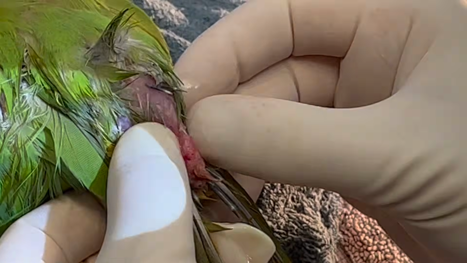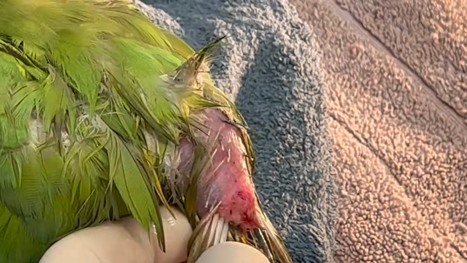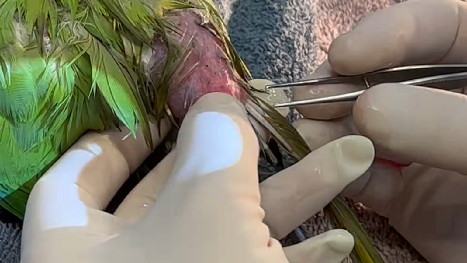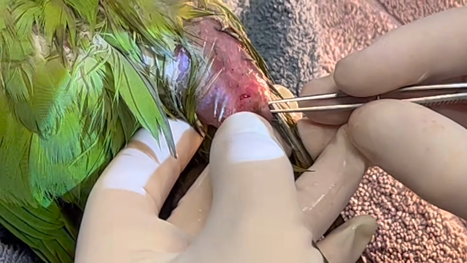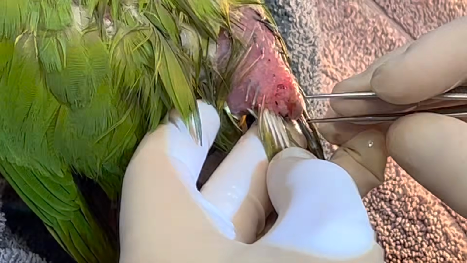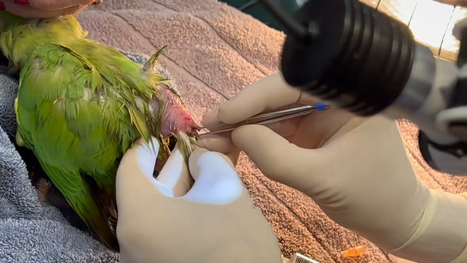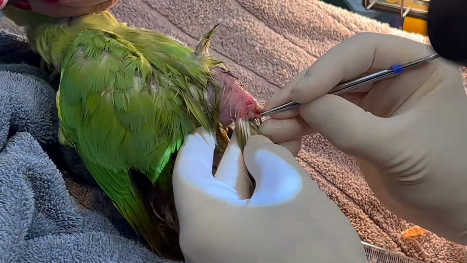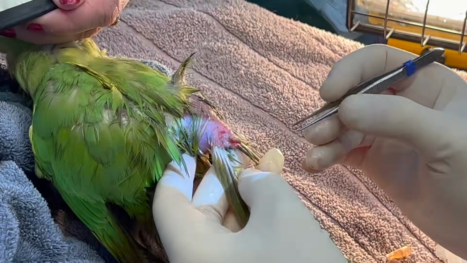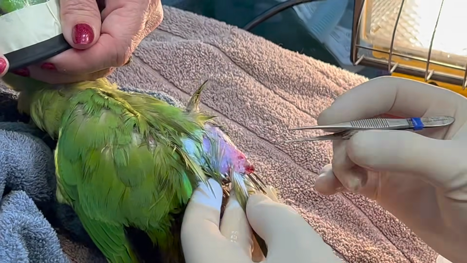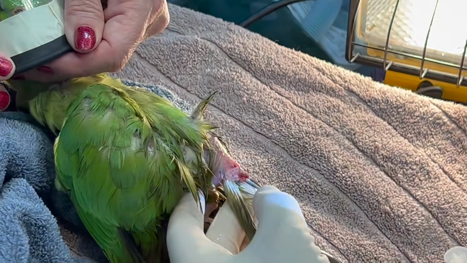Now that I've cleaned out the Preen gland, I'm going to try and remove some of these feathers that are really irritating the bird. Are they irritating because they're so close to the Preen gland, do you think? They've just been damaged, and you've got little follicles here. The trouble is, the more you remove the feathers, they'll grow back pretty much straight away.